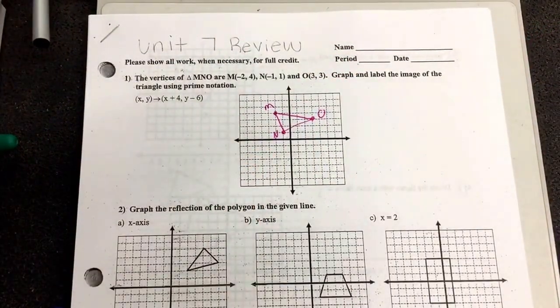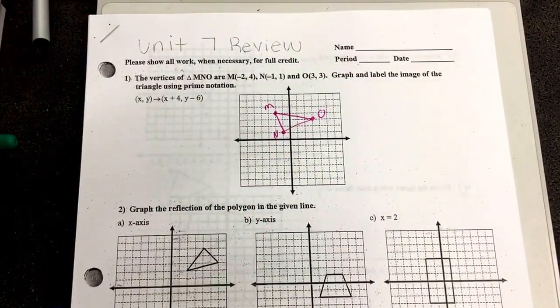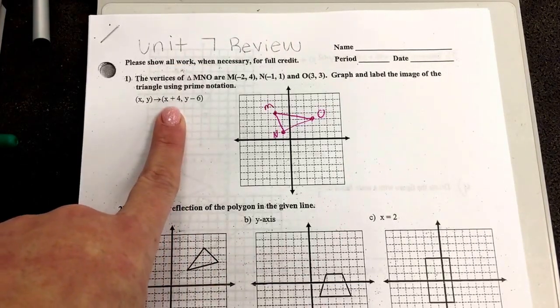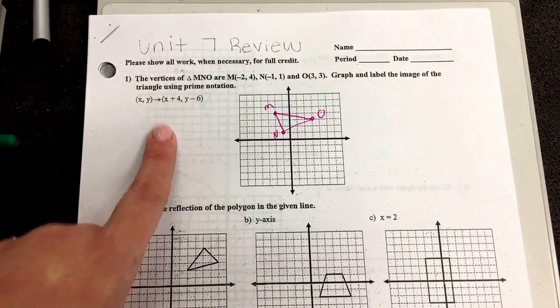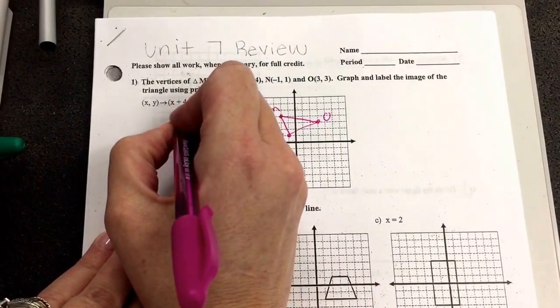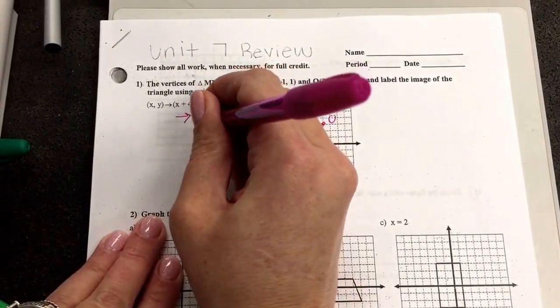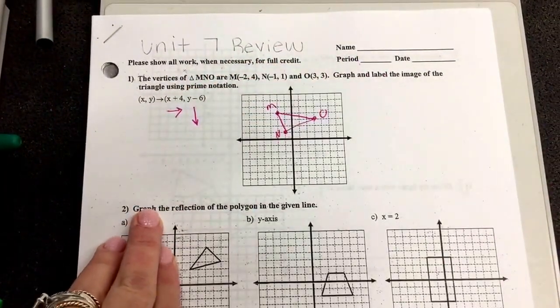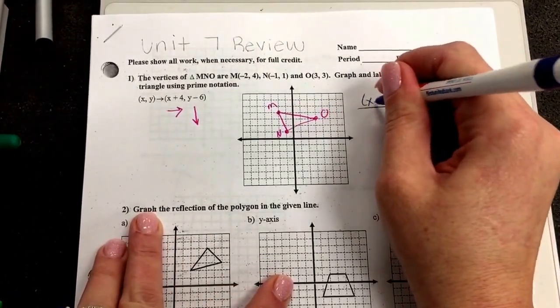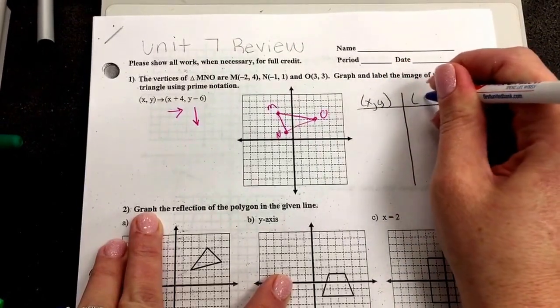Okay. Now, there's two different ways that you can do this. You can make a T-chart, or you can just move the shapes. To move the ordered pairs, you first have to know what's taking place. Right here where it says x plus 4, y minus 6, this is a translation where we're going to slide the figure 4 units to the right and 6 units down. So let me write a little T-chart over here so you can see what I'm talking about. And then I'll show you the other way also.